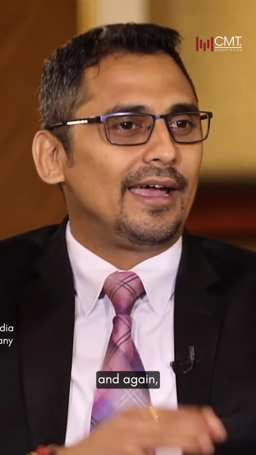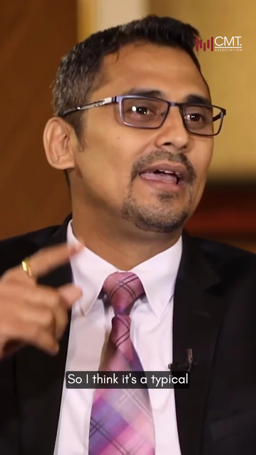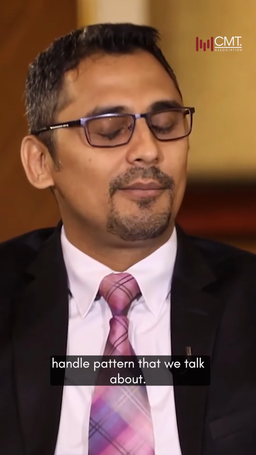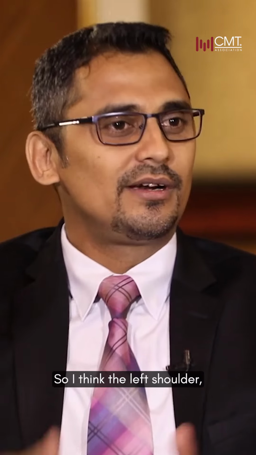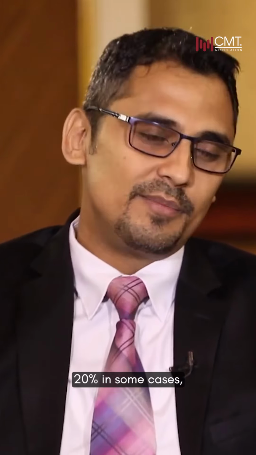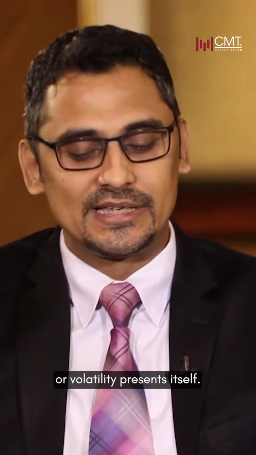Yeah. So if you look at this chart a couple of months back, and again, I think the chart formation has been a proprietary product of William O'Neill himself. So I think it's a typical cup and handle pattern that we talk about. But here he defines it a little bit differently, right? The left shoulder, the depth thereof should not be more than 15%, 20% in some cases if the markets are going through some sort of a churn on the downside or volatility it presents itself.